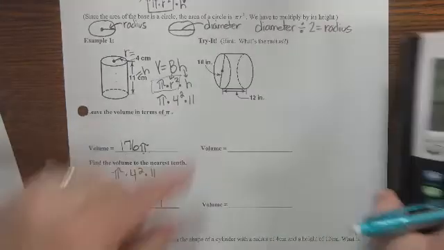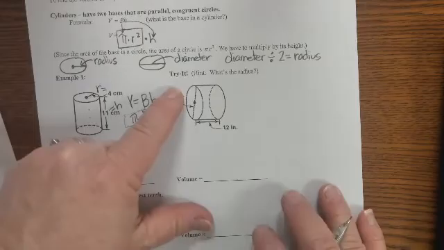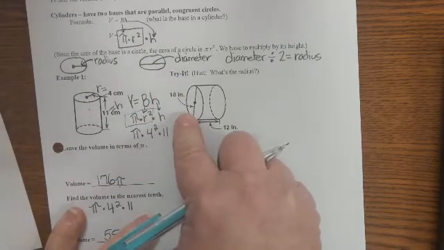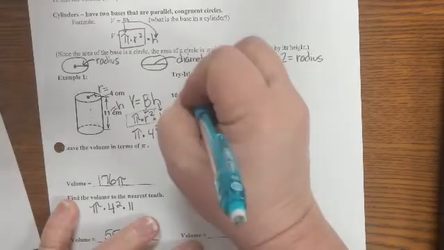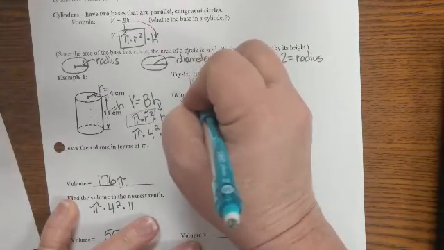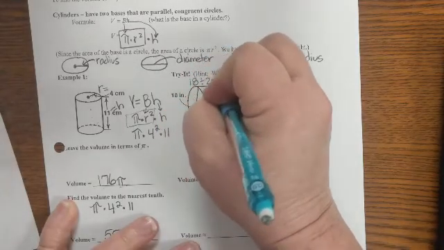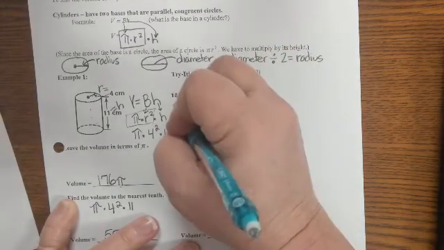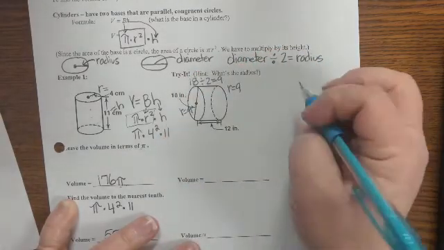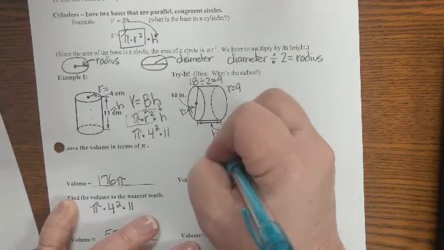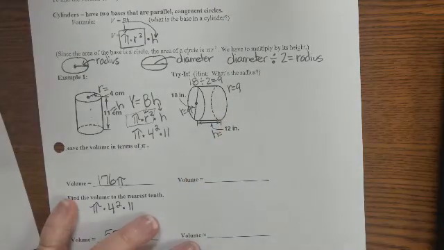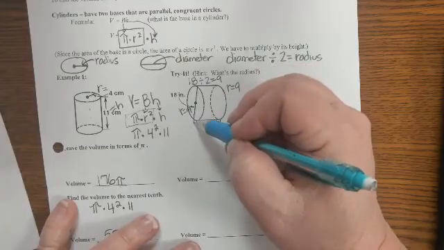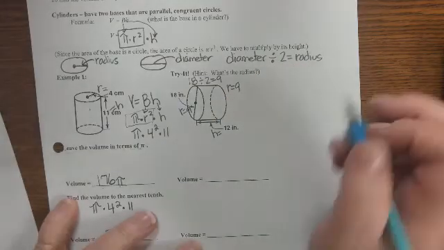So let's try it, all right? What's the radius? There's a hint, because do I have a radius here? No, I do not. So I need to take 18 divided by 2, and that is going to equal 9. So my radius is 9, okay? And my height is 12. Even though it's sitting down, you notice this is the circle. So that's your diameter, and we had to divide it by 2 to find the radius.